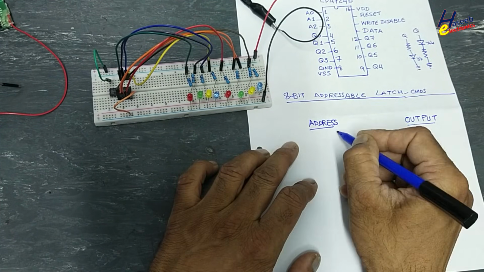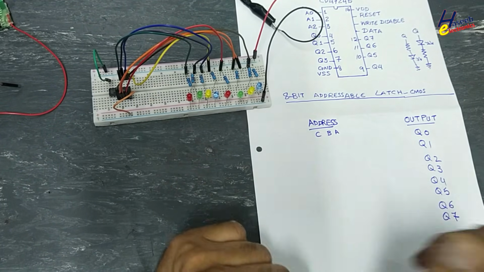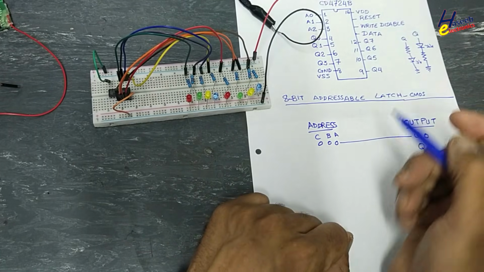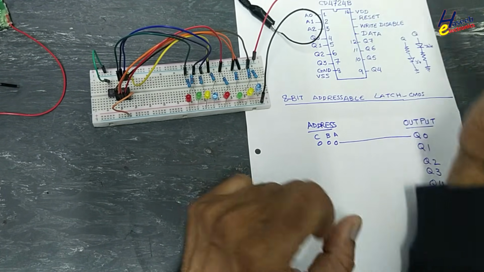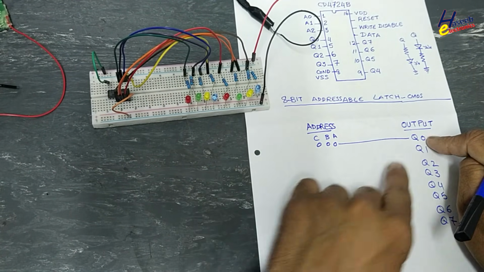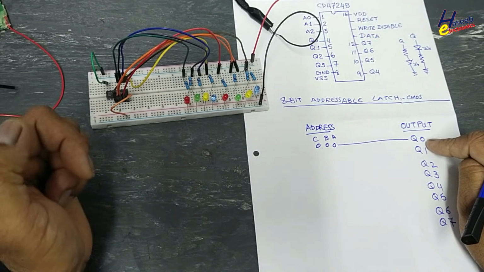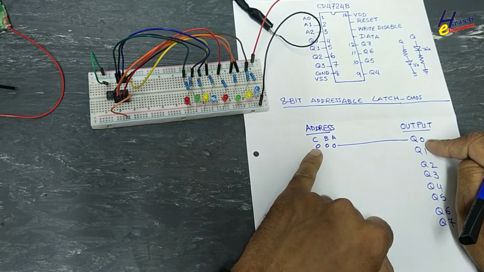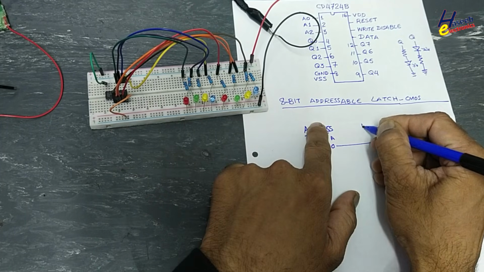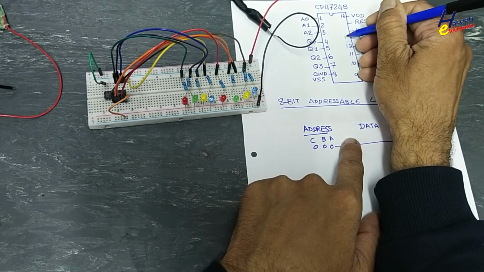Q0 will be selected when address A, B, C, the 3 address inputs, are 0, 0, 0. When pins number 1, 2, 3, these 3 pins, are at 0 level, output Q0 will be selected. And there are some conditions. There are control inputs. When this line is selected, there is a data pin. That is pin number 13.